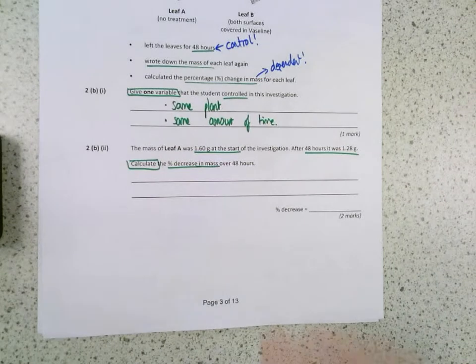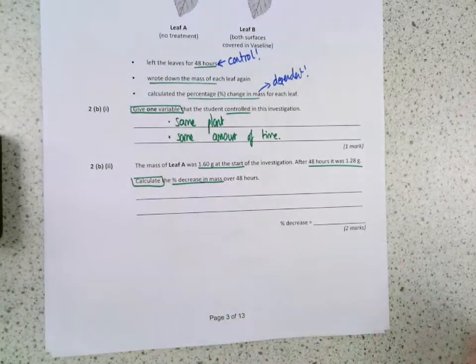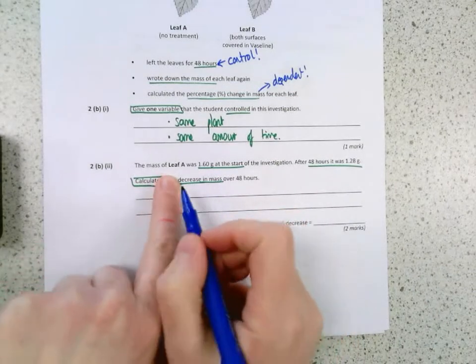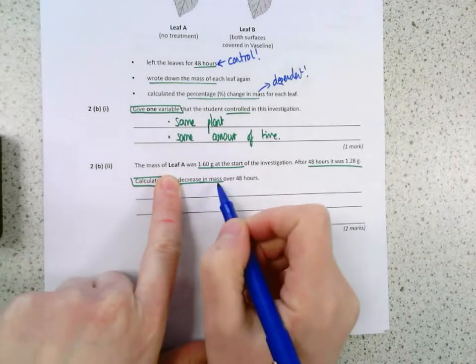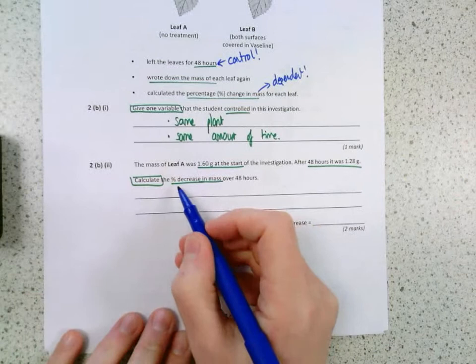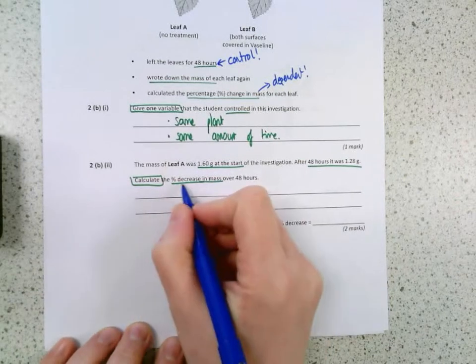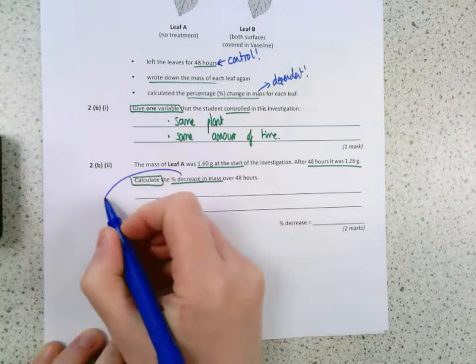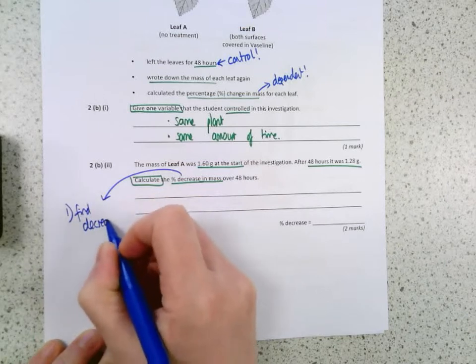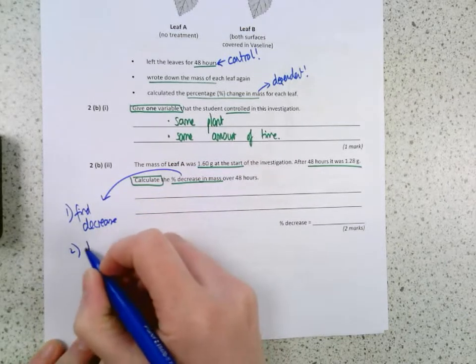Now, tricky this. Don't think that this is easy. Let's have a little think about how we're going to do this. First of all, let's imagine they just said calculate the decrease in mass. If it started off as 1.6 and it ended up at 1.28, let's just work out the decrease. Let's not overcomplicate it. Step 1, find the decrease. Step 2, we're going to turn it into a percentage.